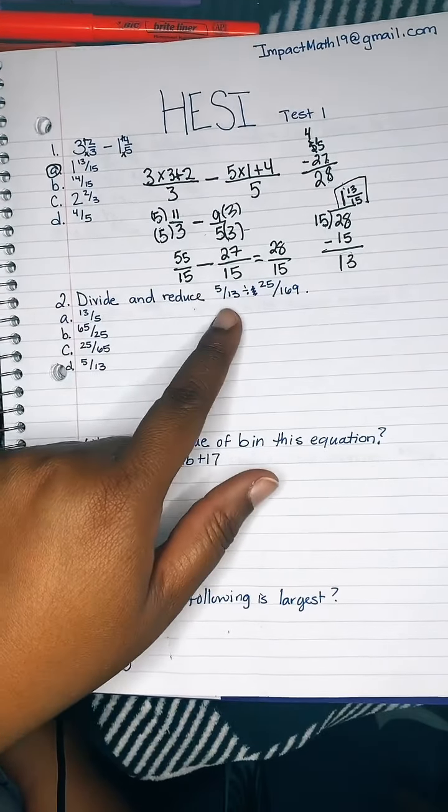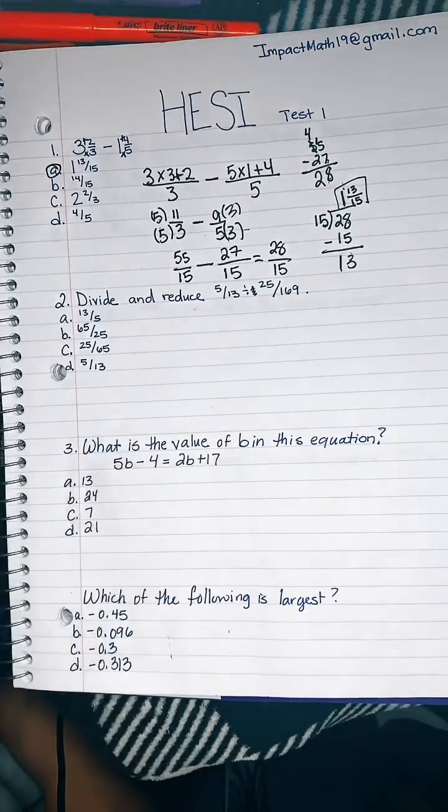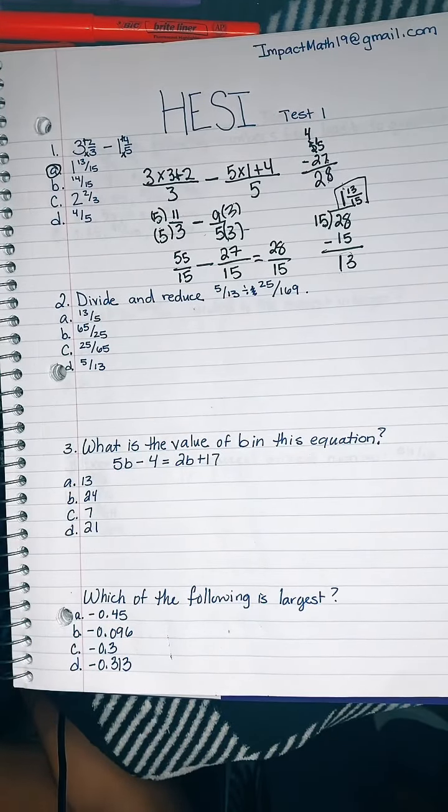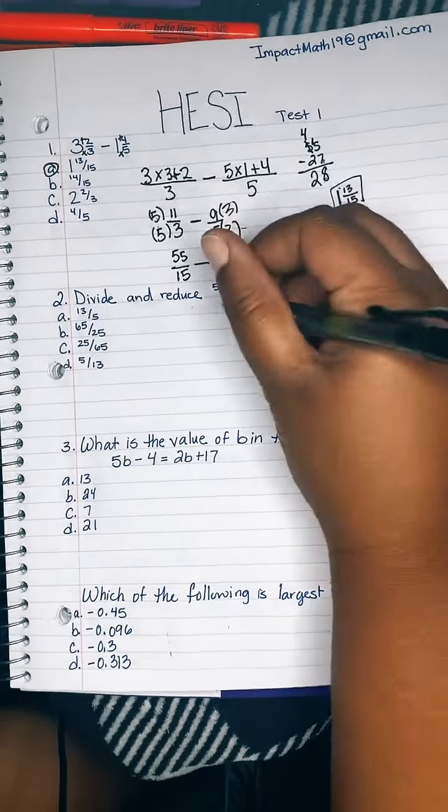Divide and reduce 5/13 divided by 25/169. Okay, so we're going to do that keep, change, flip. Keep, change, flip.